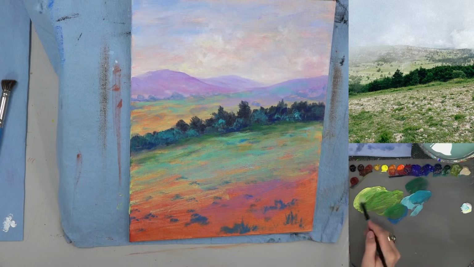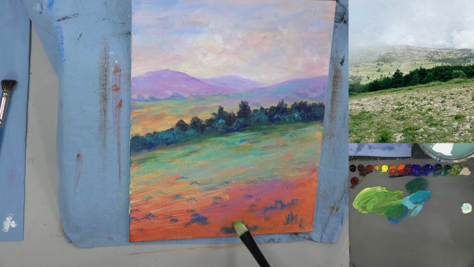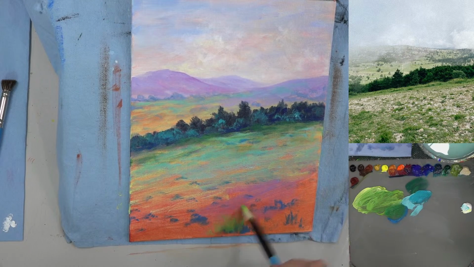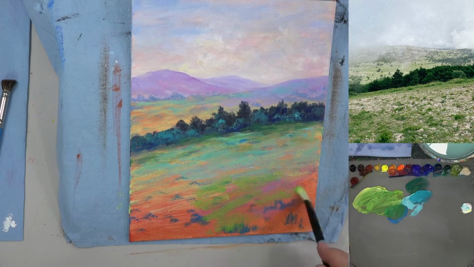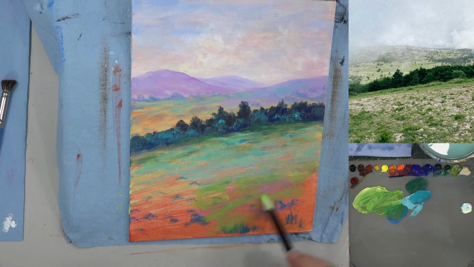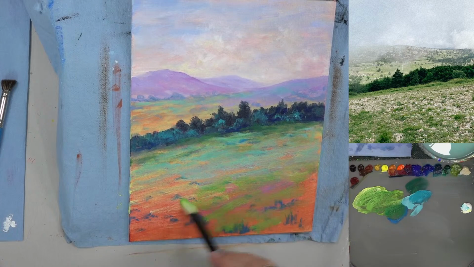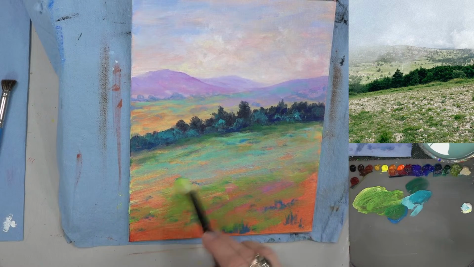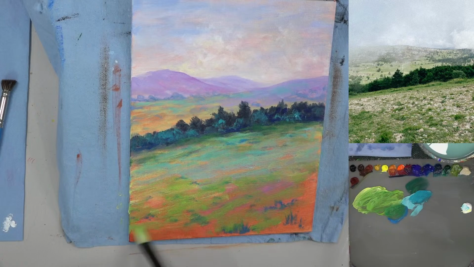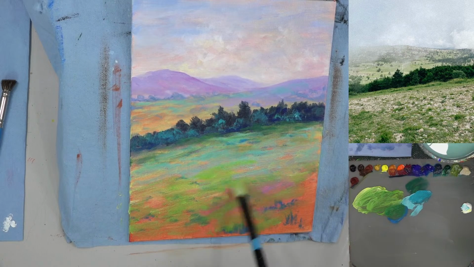Let's do a little bit of both. Let's get a little bit of this green. I'm going to leave a lot of that warmer tones showing through, but we're going to add a little bit of green in here. I love that turquoise that I just did, so I'm not going to cover it all up, but kind of blend it in a little bit.